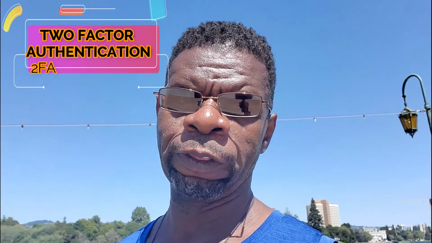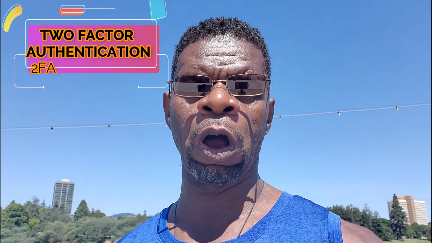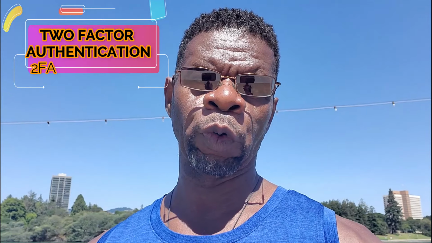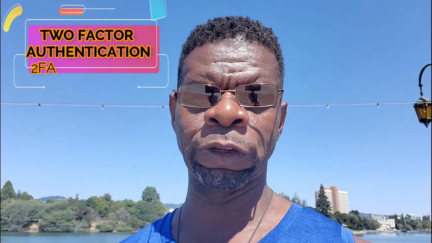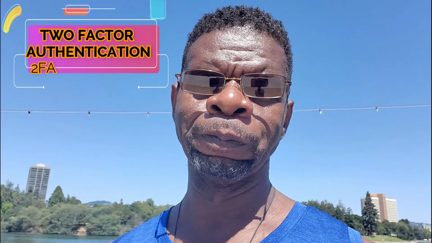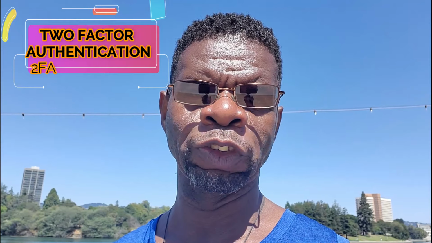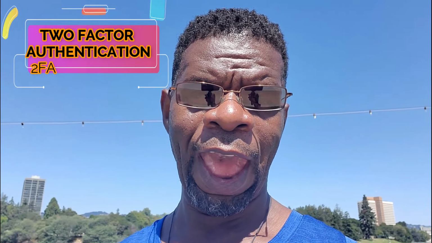One of the things with two-factor authentication, the one that I use is called Google Authenticator, right? Basically, you download the application, and whatever platform you're using, let's say I have Coinbase, right? I actually have a Coinbase application that I downloaded. So it's mobile basically, right?